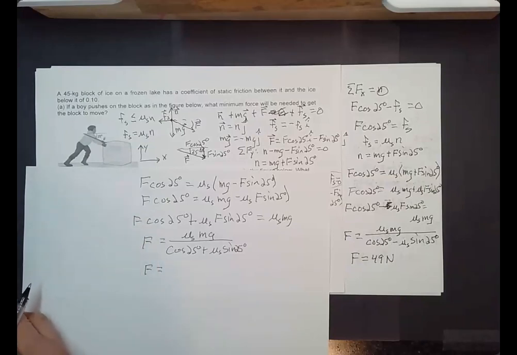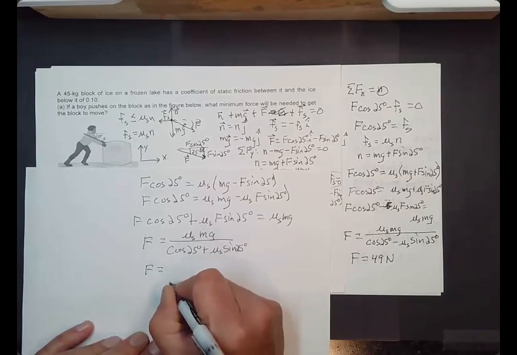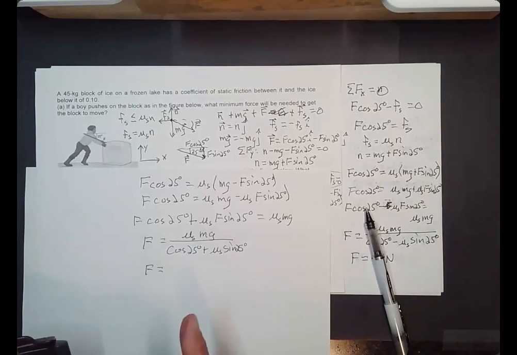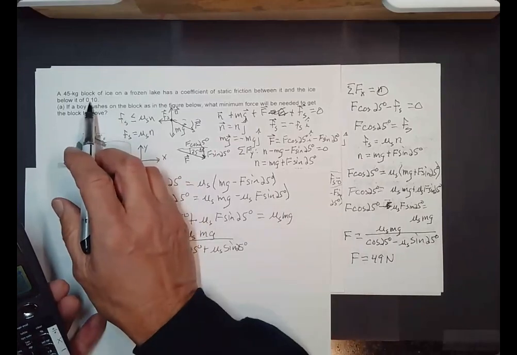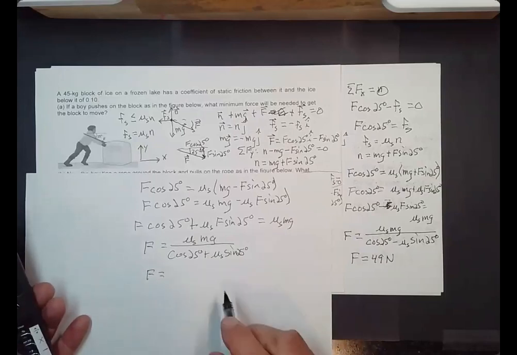And I get 49. Whoops. That's exactly what I had the first time. I hope I changed that. I'd better go check it. Oh, before I had 48.69. Now I've got 48.73. I think it's because the coefficient of friction is so low that it doesn't much matter.